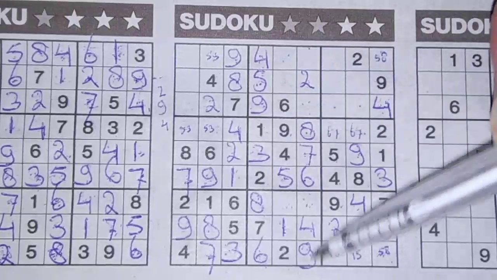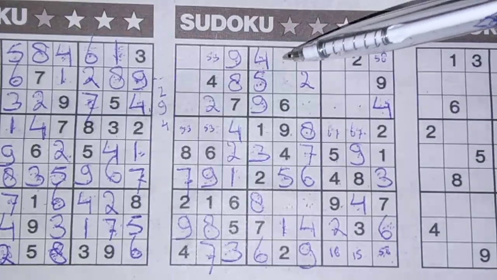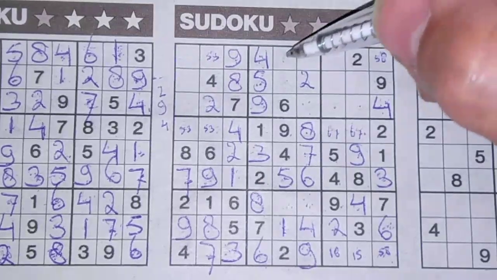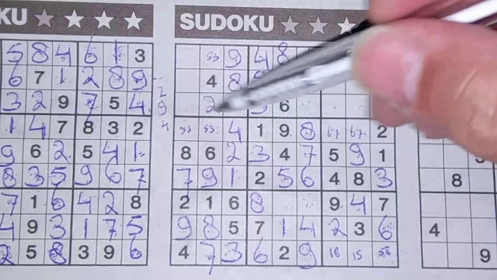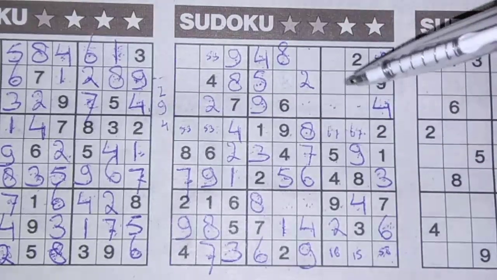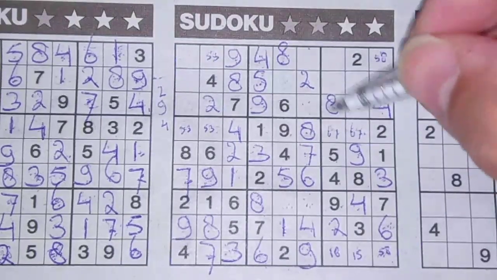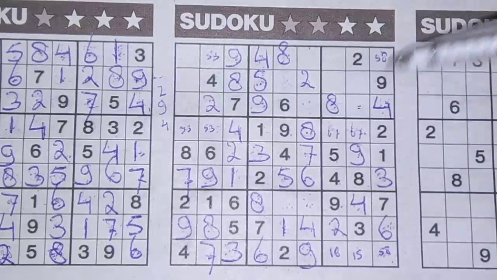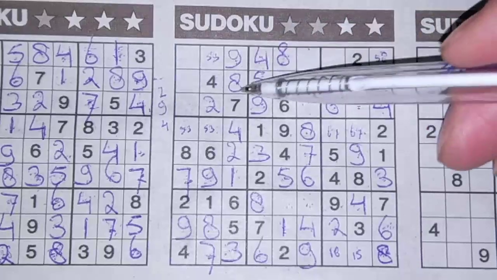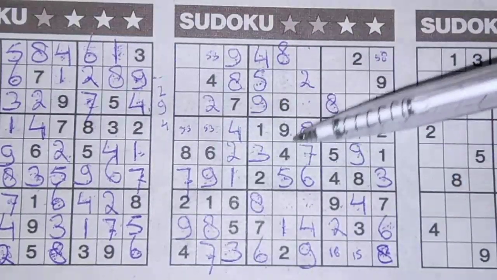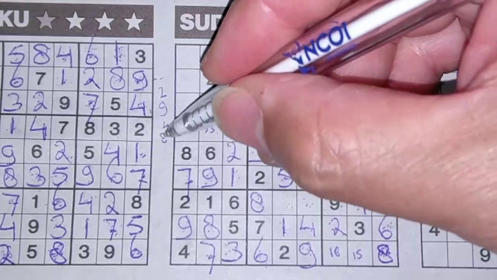8 in this column, 8 in that column. So in the column between the middle column, the only two places for an 8 should be here or there. I see here an 8, no 8 there. 8 should be here. 8 in this row, 8 in the second row. So in the third row, the only two places for an 8 should be here or there. But I see here an 8, no 8 there. 8 should be here. 8 in this column, 8 in the column next. So in the last column, the only place for an 8 should be there. And all the 8s are used. I can see. Yes, alright.